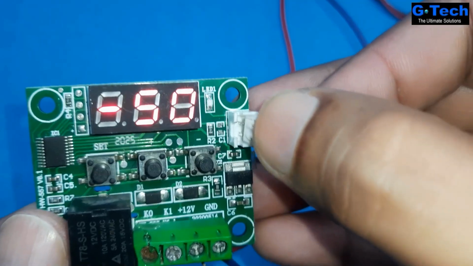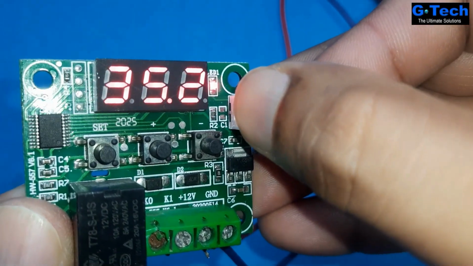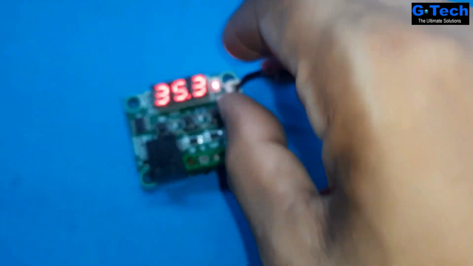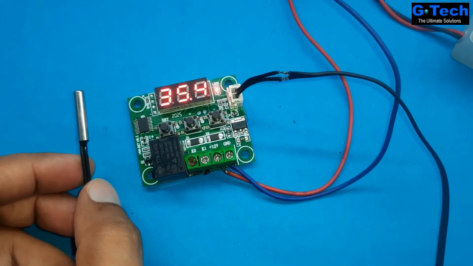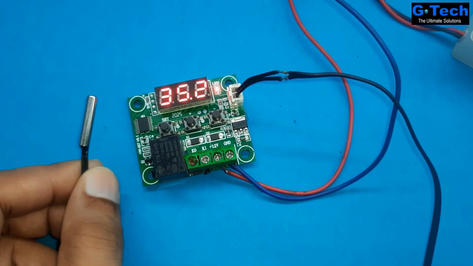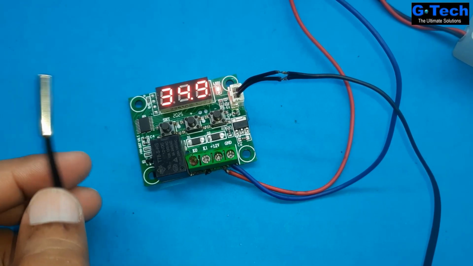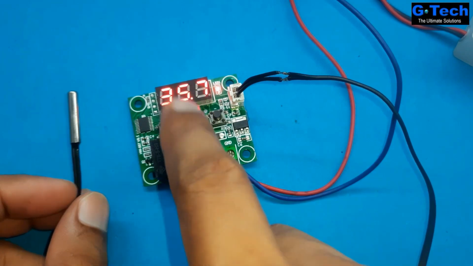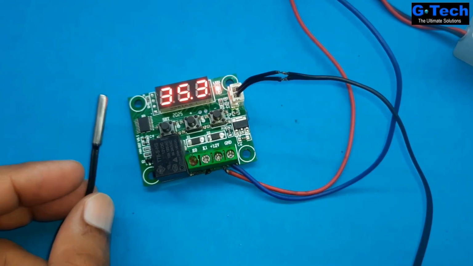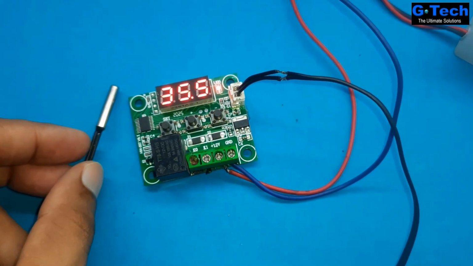You will hear some noise of the relay. I have selected only 10 degree temperature here, so that in some room when the temperature is above 10 degrees, then I can switch on the cooler automatically. This circuit will control that cooler or any other device.